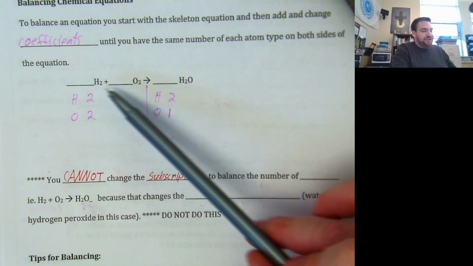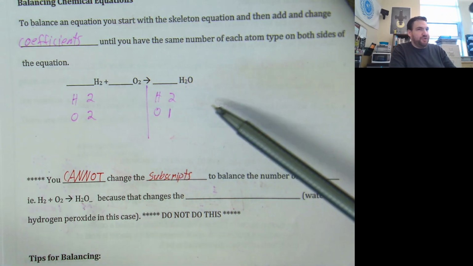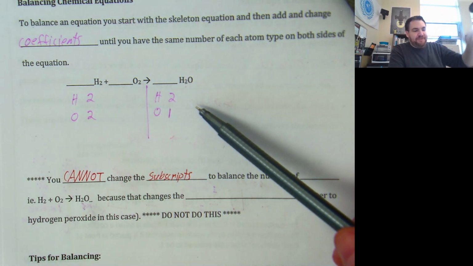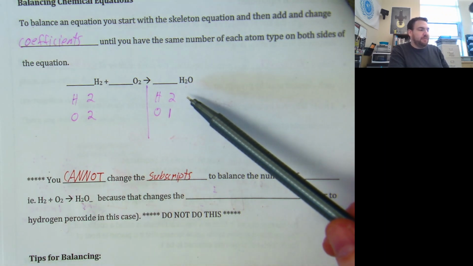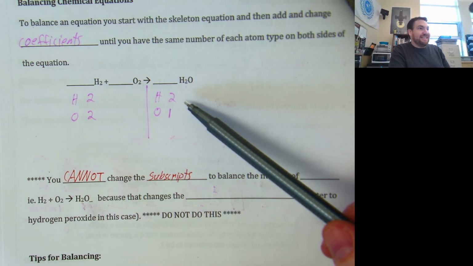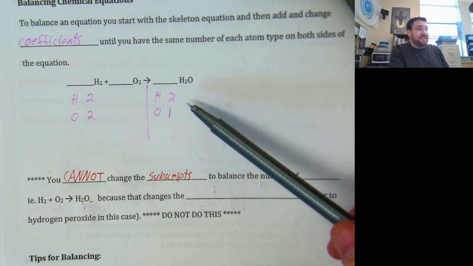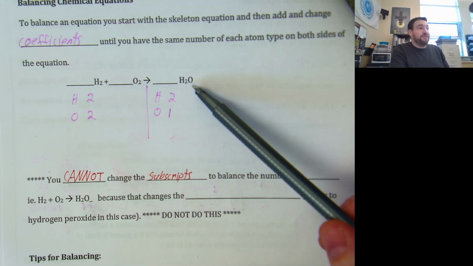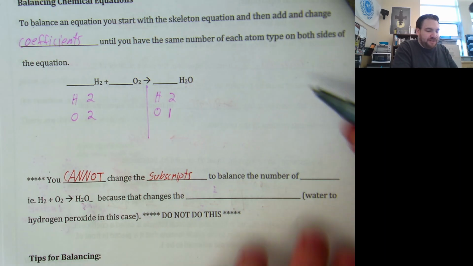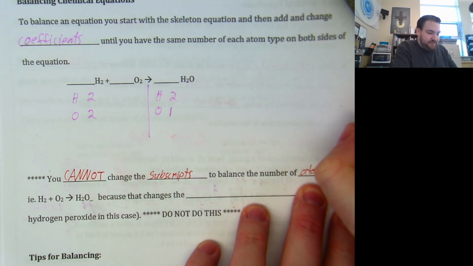When you react hydrogen and oxygen, it doesn't produce H2O2, it produces H2O. H2O you can drink, you get it from the tap. Does anyone know what H2O2 is? It's hydrogen peroxide. It's that thing you put on cuts. It fizzes. It's designed to kill stuff. You can't just change the subscripts because then you get something totally different.